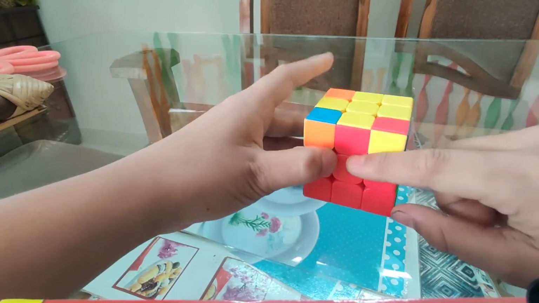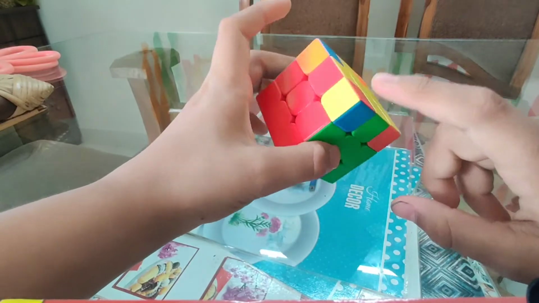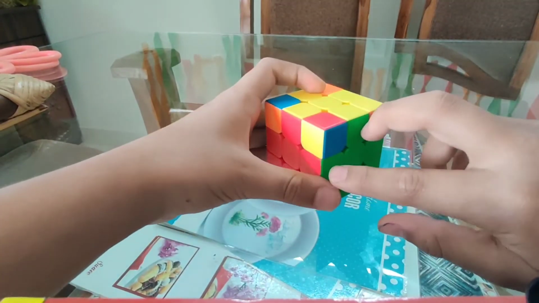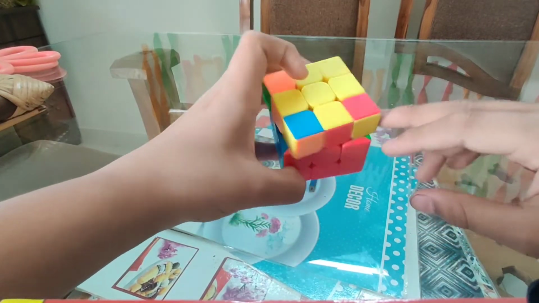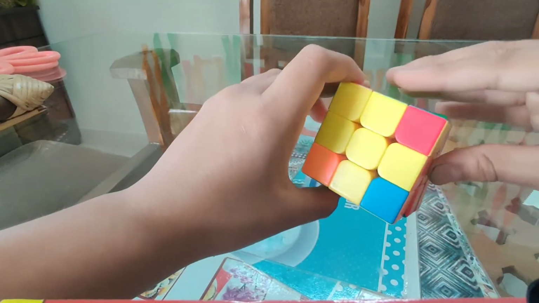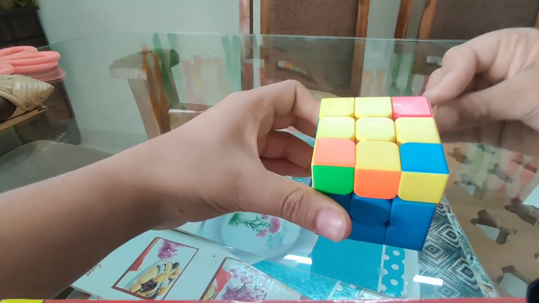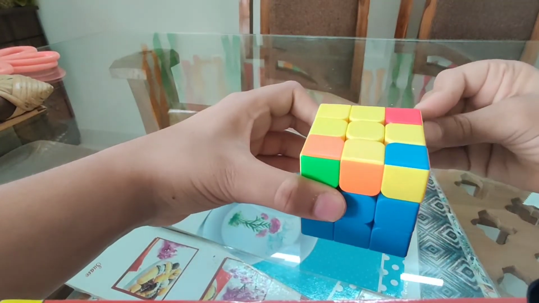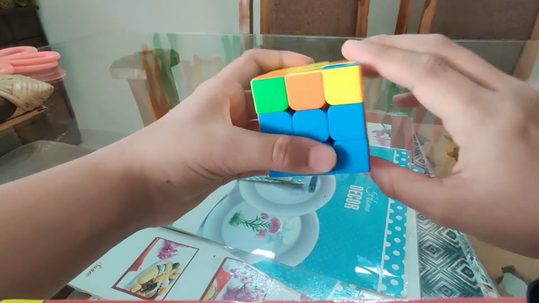Here only red is matched, but when you see properly, green is also matched. So I have 2 colors already matched. When you have 2 colors matched, these are the two colors matched, this and this. So I have to hold them on the top, this corner, right corner but away from me.